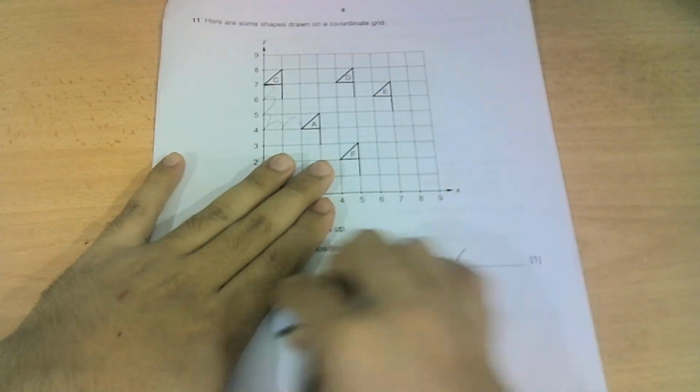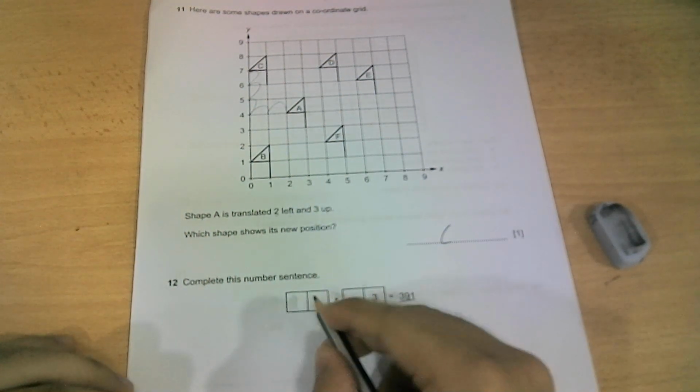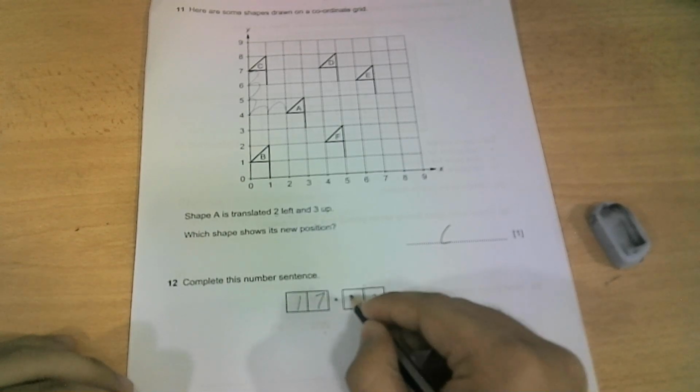Let's do the calculation. 21 times 73 is 291. No, no, no. Sorry, this is not the answer. Actually, it is 17 times 23. Moving on to the next question.